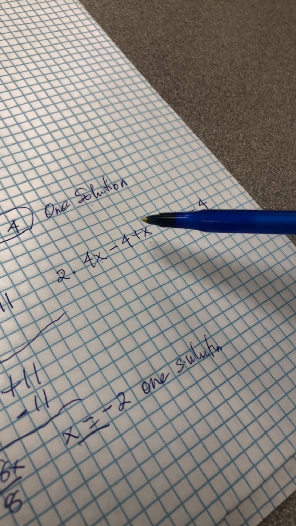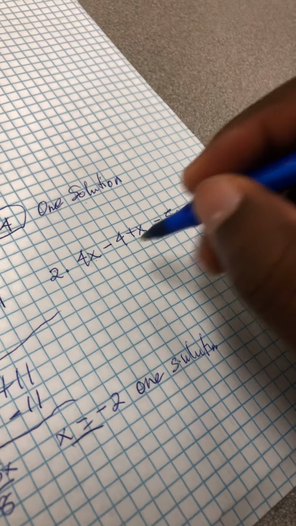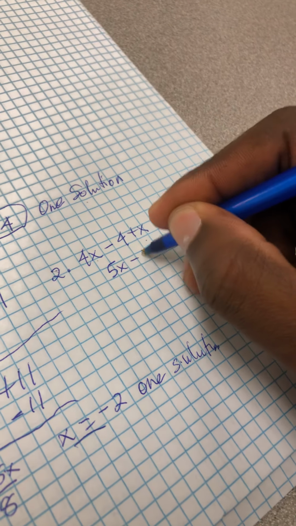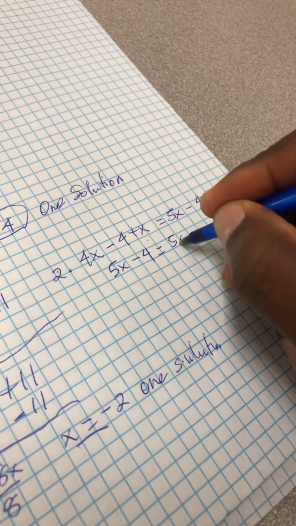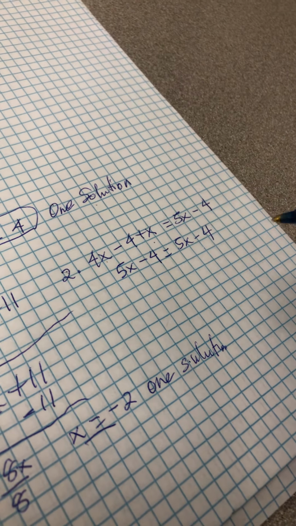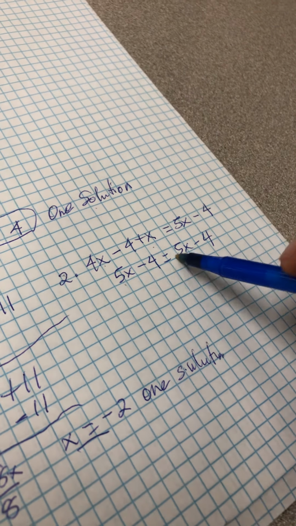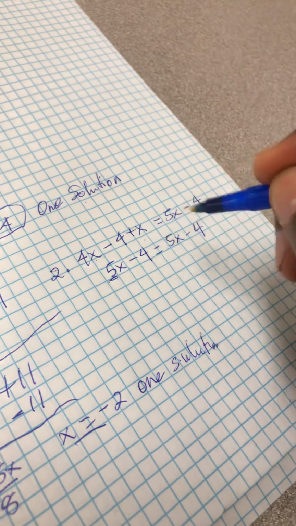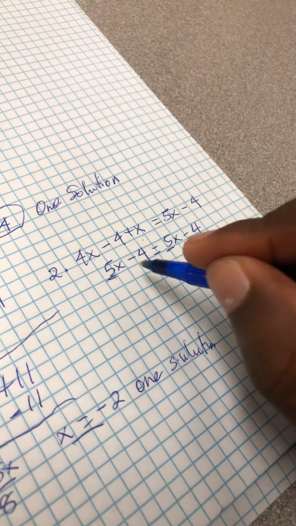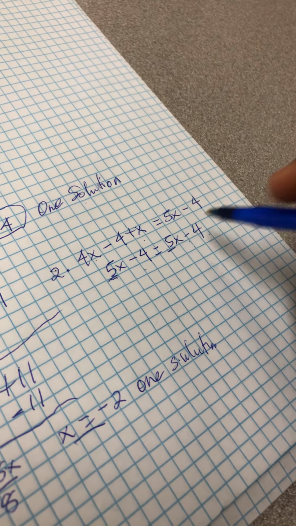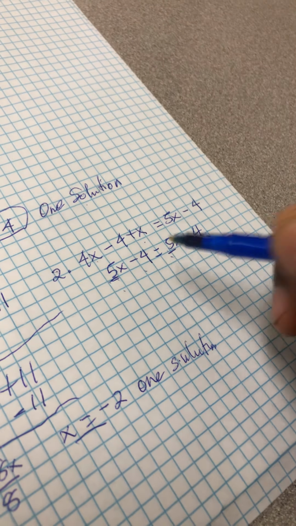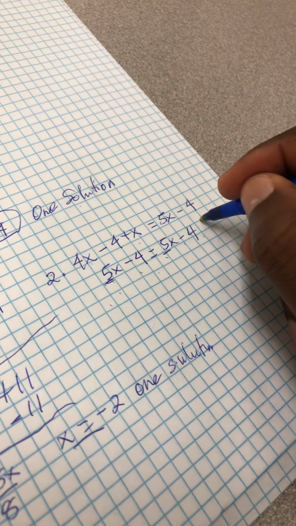So it's 4x plus x, which is 5x. So I really have 5x minus 4 equals 5x minus 4. I can stop right here because my coefficients are the same, which is that 5. And my numbers are the same, which is that negative 4. Whenever the coefficients are the same and your number is the same, you know that's infinitely many solutions.